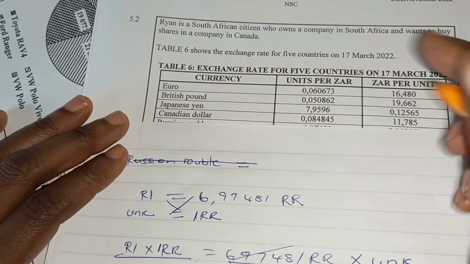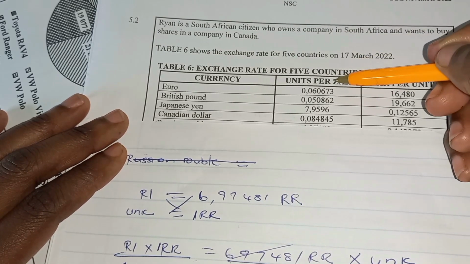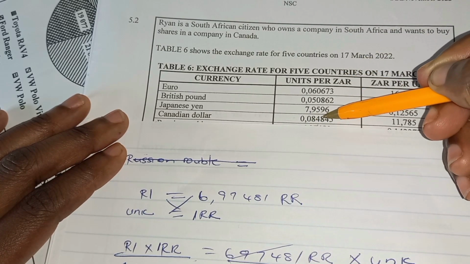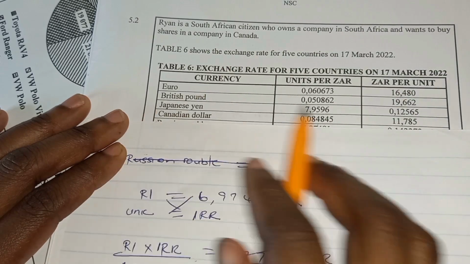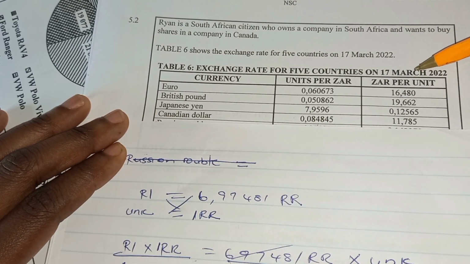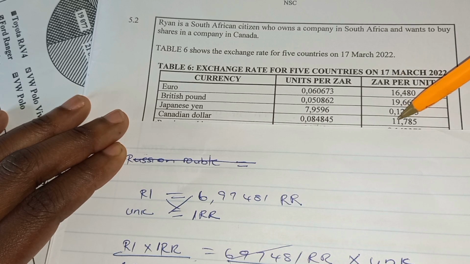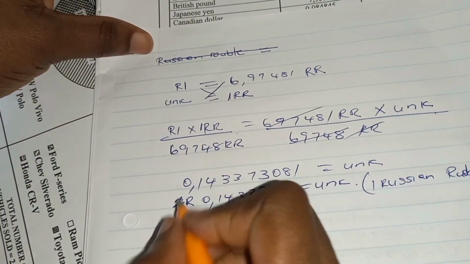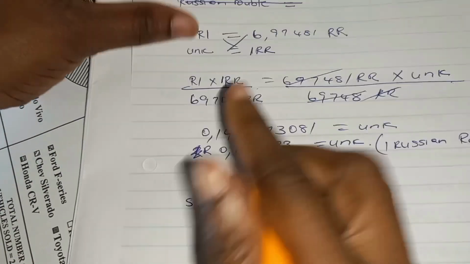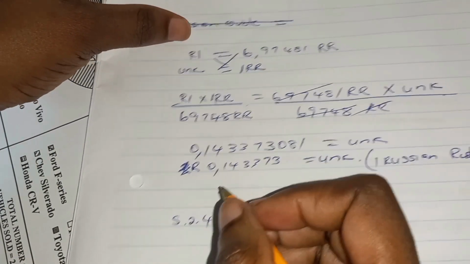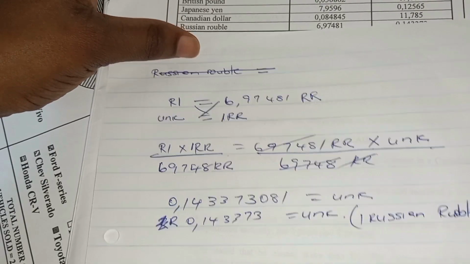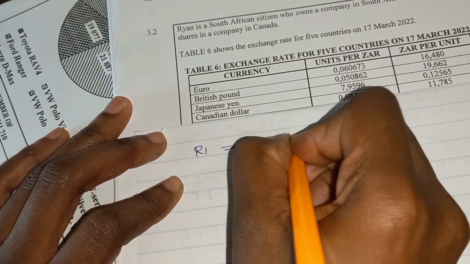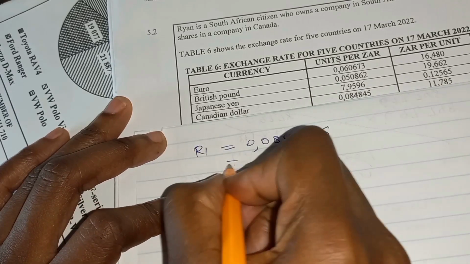If I look at the table, it says pay 1 rand. So for 1 rand, I'm going to get 0.084845 Canadian dollars. I can use that. Or I can say for 11.785 rands, I can get 1 Canadian dollar. So I can use any. I'm just going to use the one that says 1 rand is equal to 0.084845 Canadian dollars.